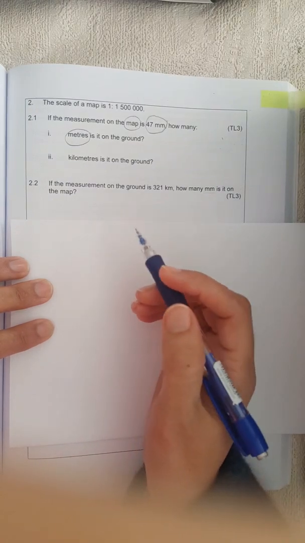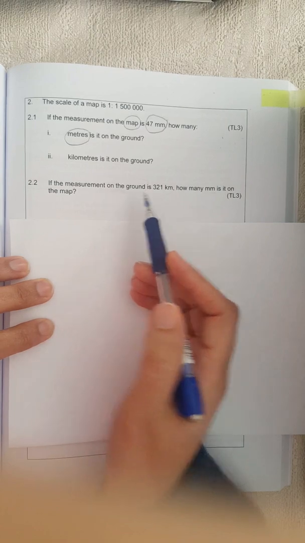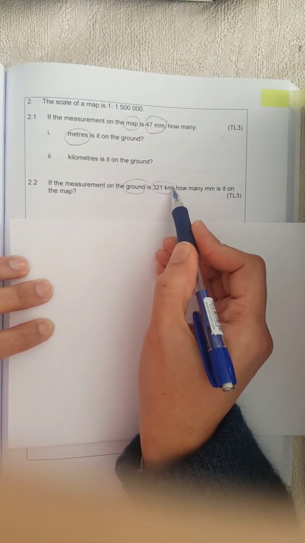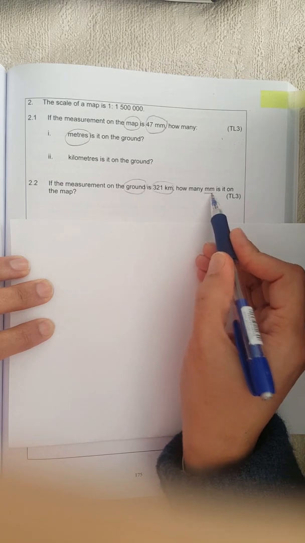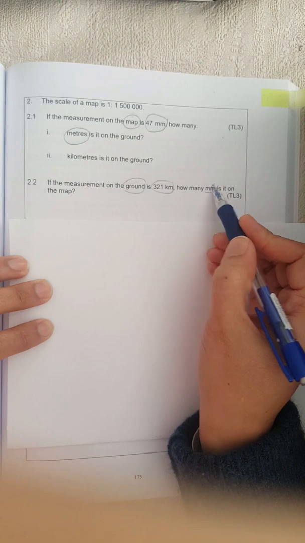Okay, we're going on to question 2.2, right? So now 2.2 says if the measurement on the ground, that's the important word, is 321 kilometers, how many millimeters is it on the map? Okay, so ignore this part of the question first.